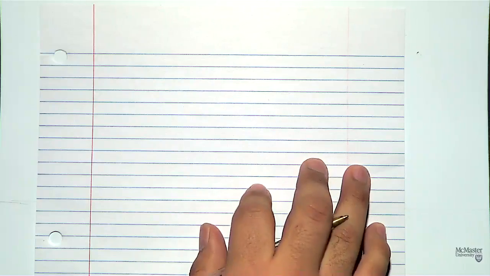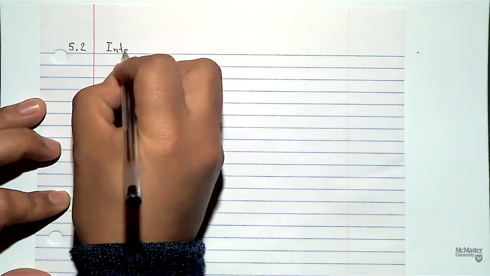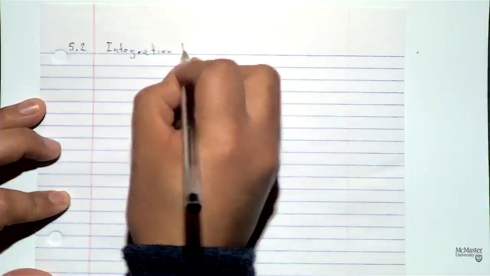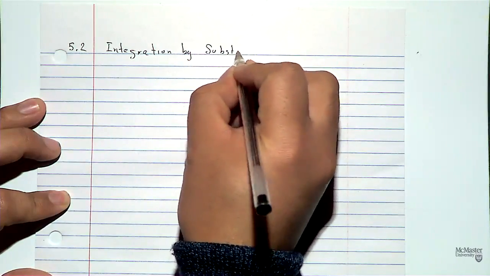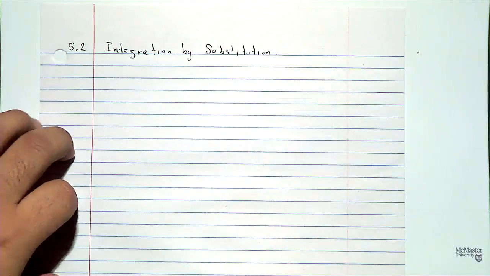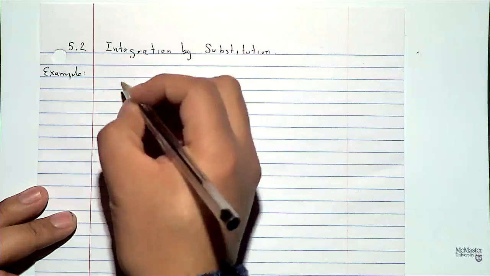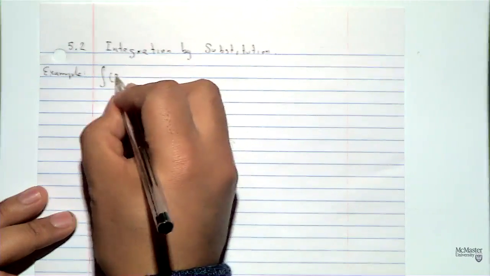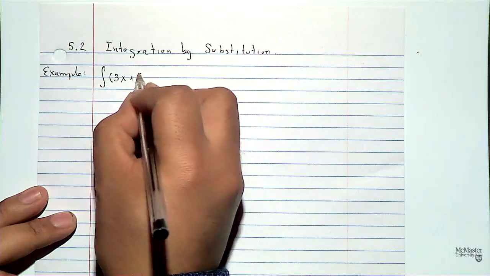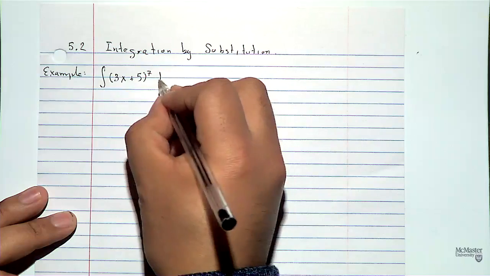So, in the new section, 5.2, integration by substitution. It's always good to learn from an example, and then you take away from the example the technique, okay? So the example, in this case, is the integral of the function (3x + 5)^7 dx.